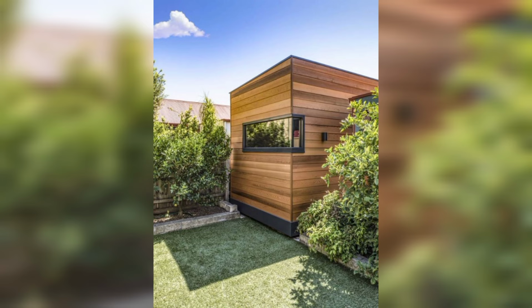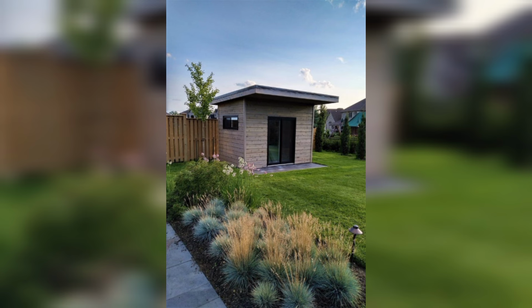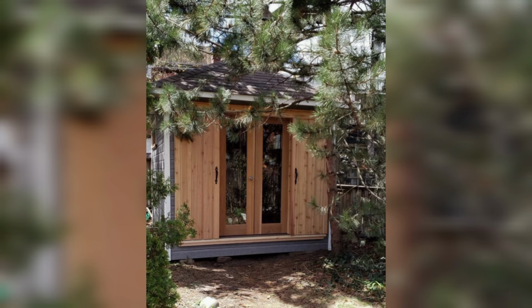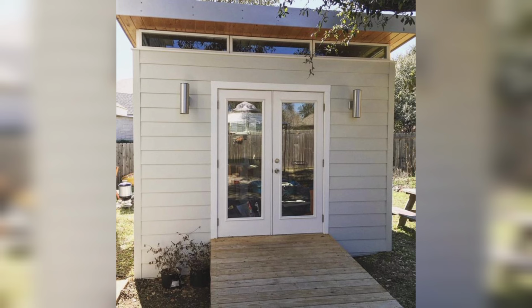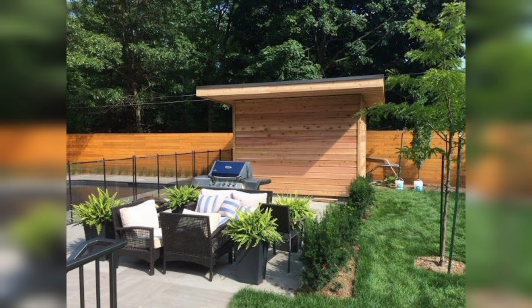Design the layout. When designing a smart guest house, an effective use of space is essential.